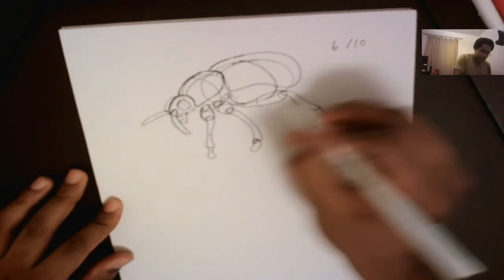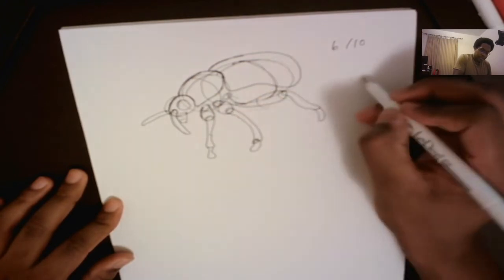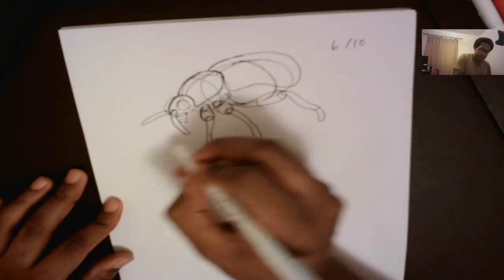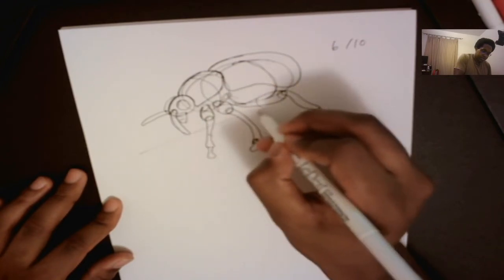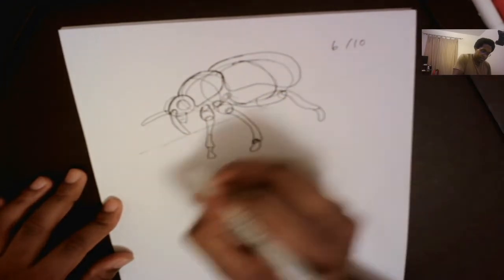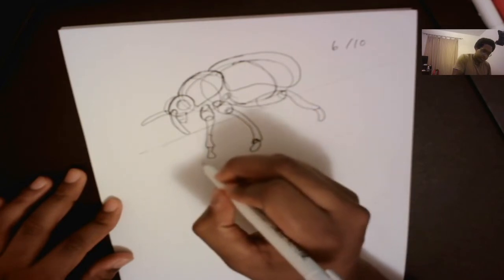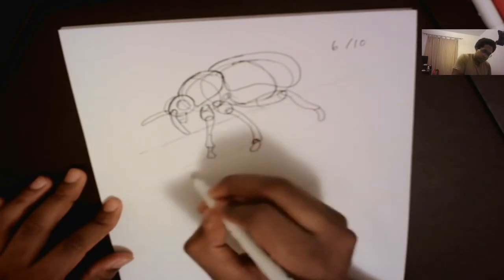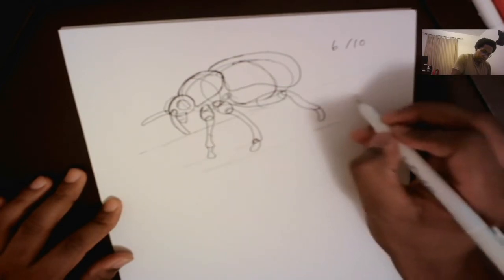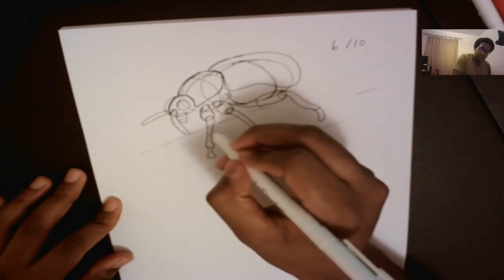And to show it's in perspective, drawing I see here is it's kind of on top of a leaf or twig or something like that. So make sure it looks like there.